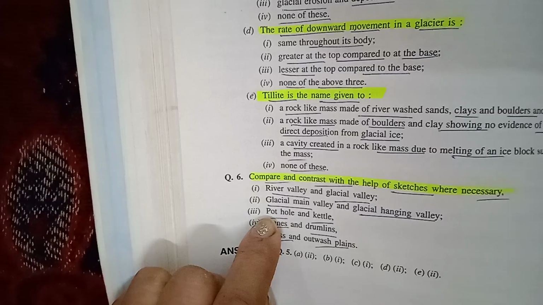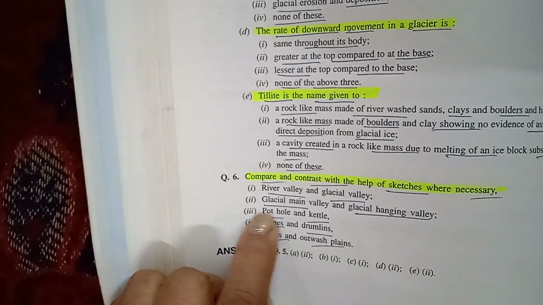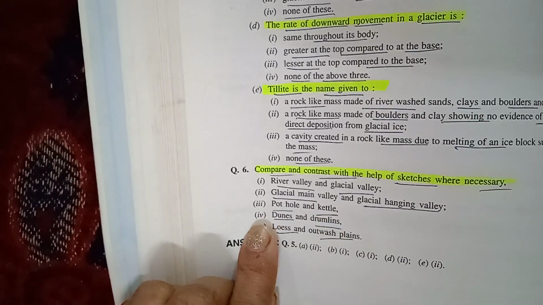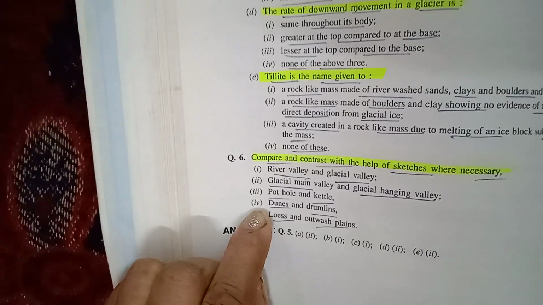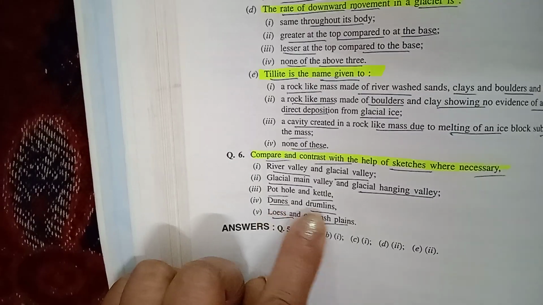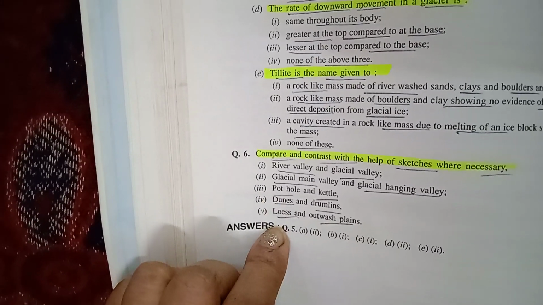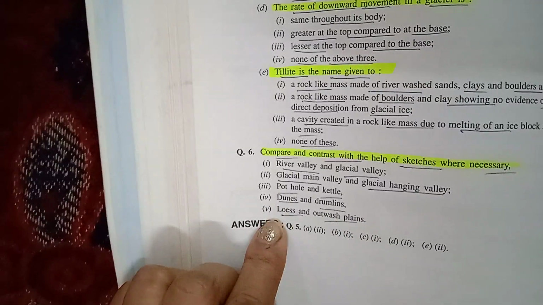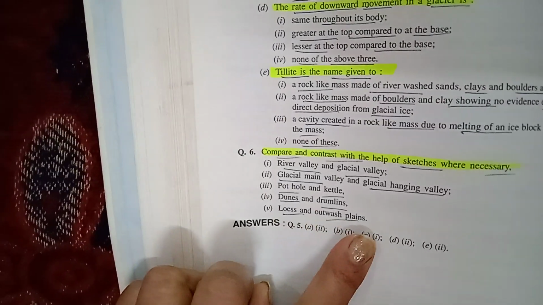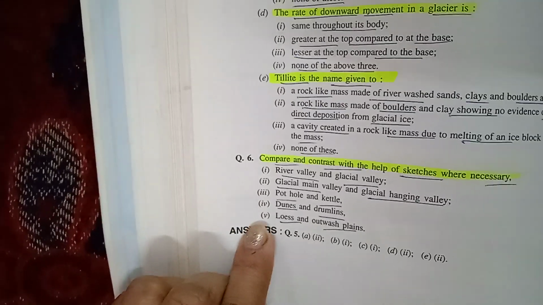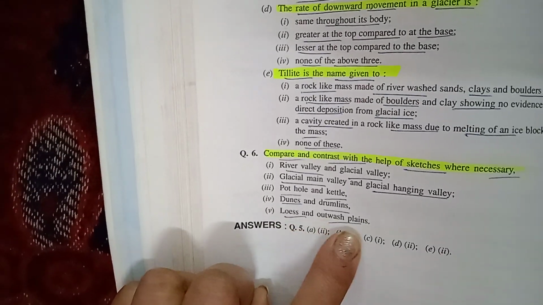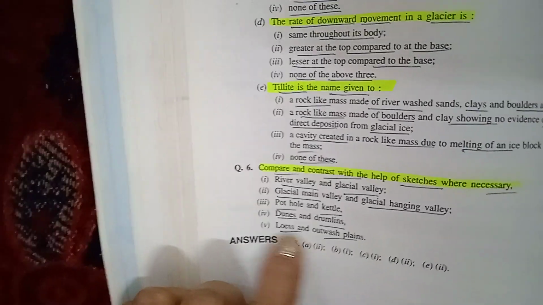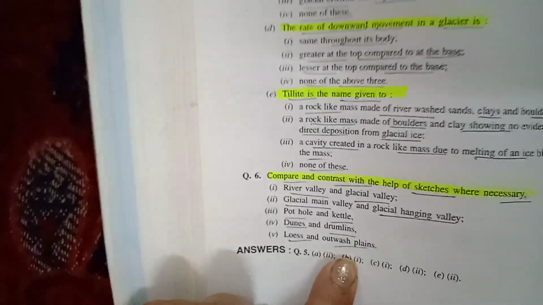Question number third, pothole and kettle. Make diagrams of pothole and kettle and compare in a few words, point to point. Question number four, dunes and drumlins. We make dune and drumlin diagrams and write the answer point to point with comparison, what difference here and what difference here. For fifth, loess and outwash. We make loess and outwash diagrams and compare in a few words with basic points.